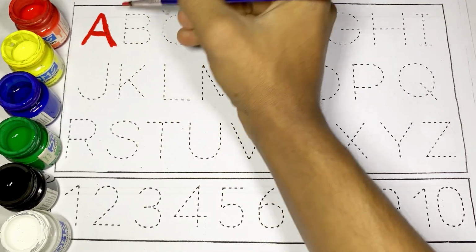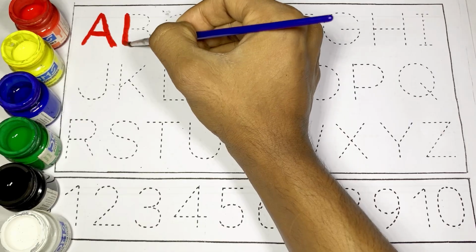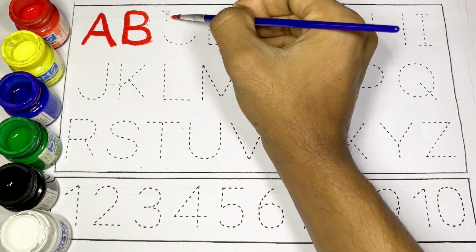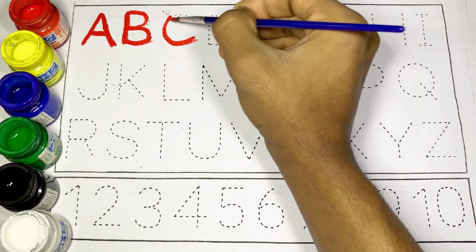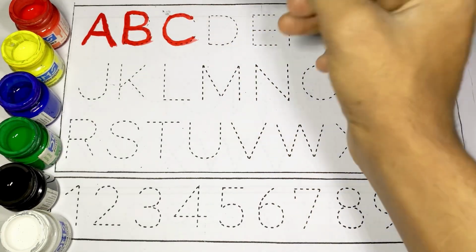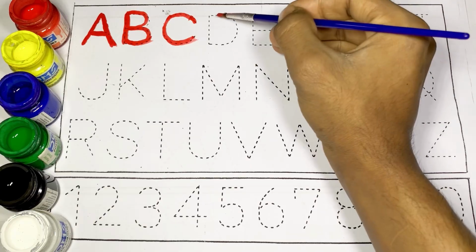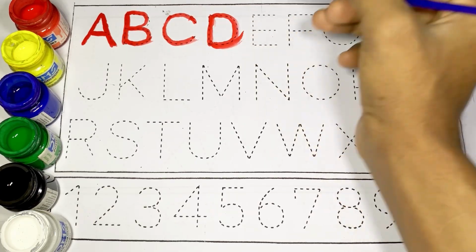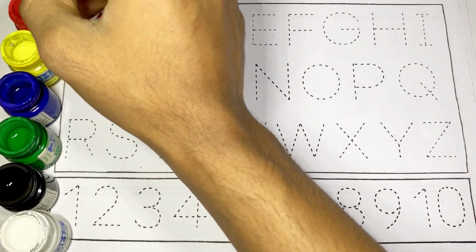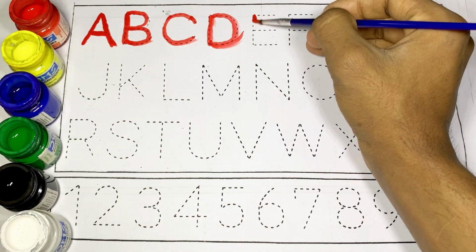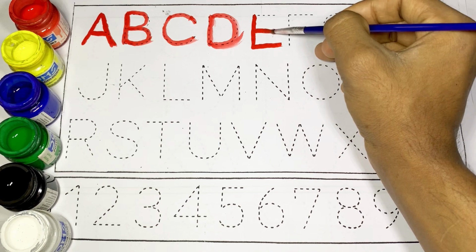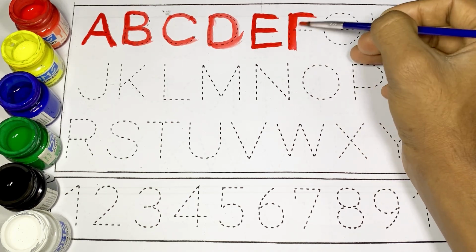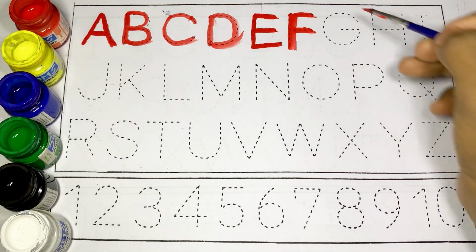The alphabets of A. B. B for ball, B for bat. C. C for cat, C for car. D. D for dog, D for doll. Kids, again use red color and draw E. E for egg, E for elephant. F. F for fish, F for fan.